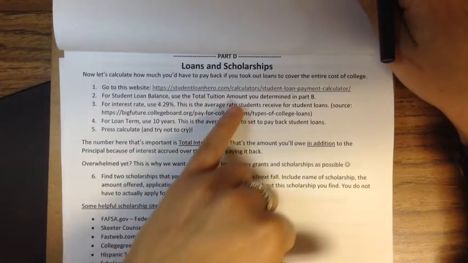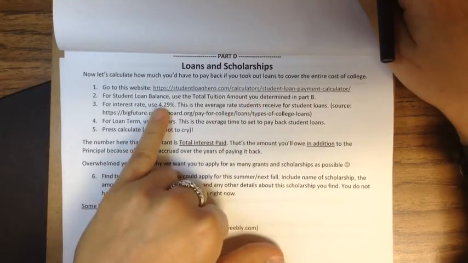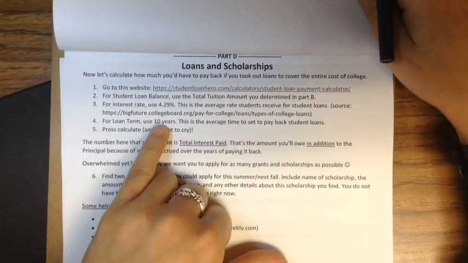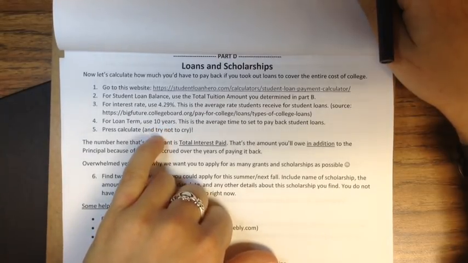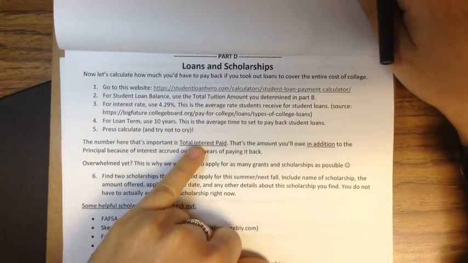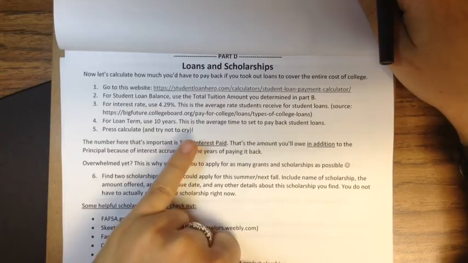But what you're going to do is use the total tuition amount you determined in Part B. Use this interest rate, 4.29, which was researched to be the average student rate students receive for student loans. You're going to use 10 years. You're going to try to pay back those loans 10 years after you're finished with school. That is the average time to pay back student loans. And you're going to press calculate and try not to cry, because that is going to tell you the total interest paid, which is in addition to what you borrowed. Okay? So you have to pay back how much you borrowed plus this amount. That's what interest is. Okay?